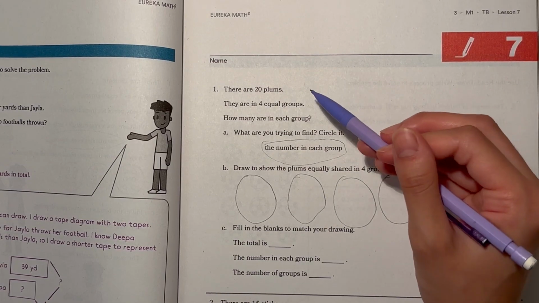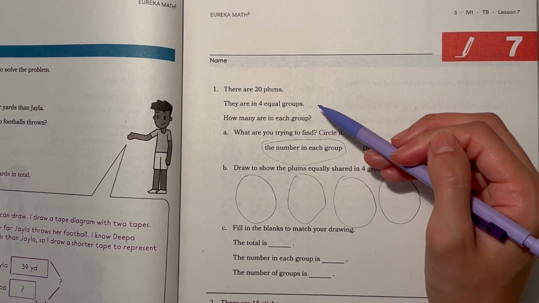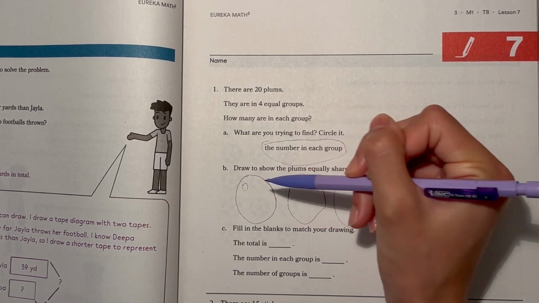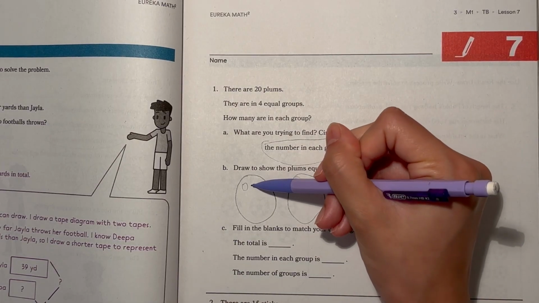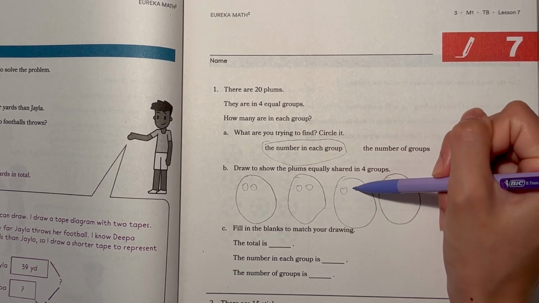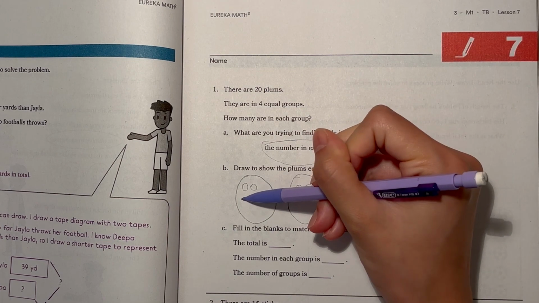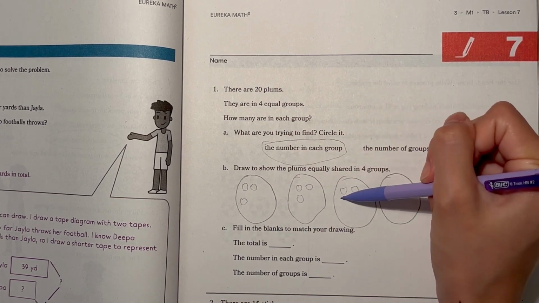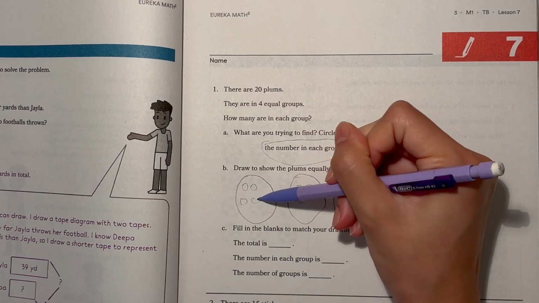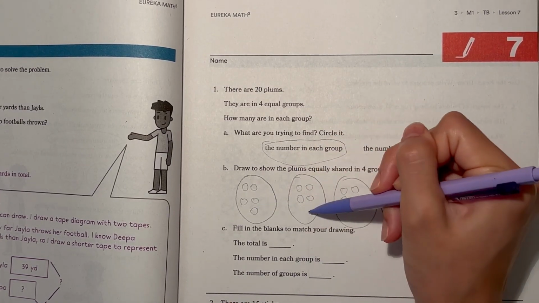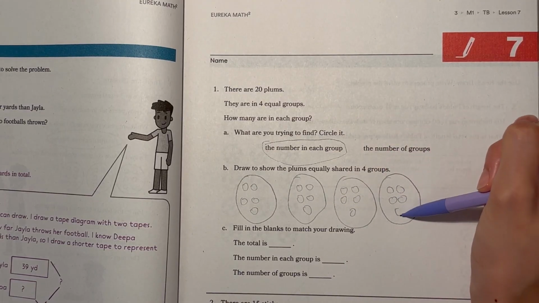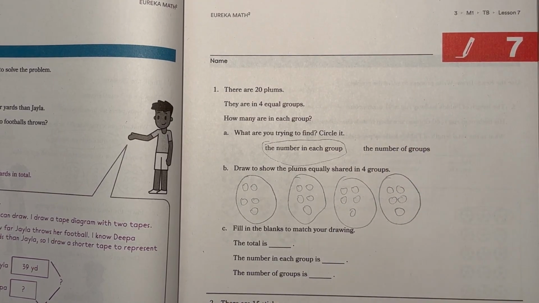And we know there's 20, so we can keep counting until we reach 20. 1, 2, 3, 4, 5, up to 20. So we reached 20, so now we know that we equally separated them into 4 groups.